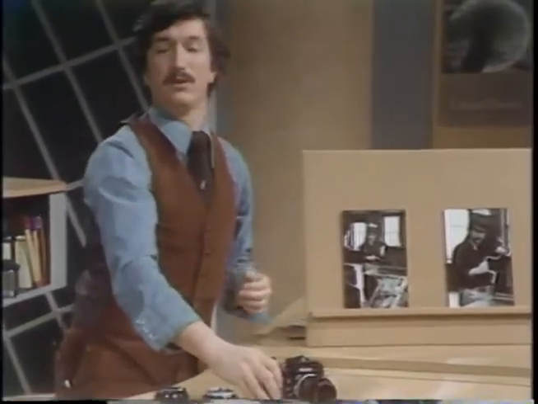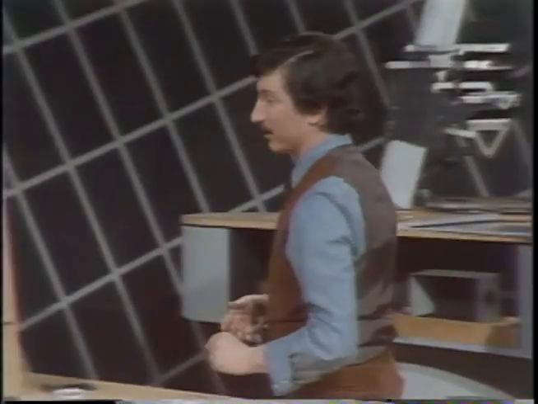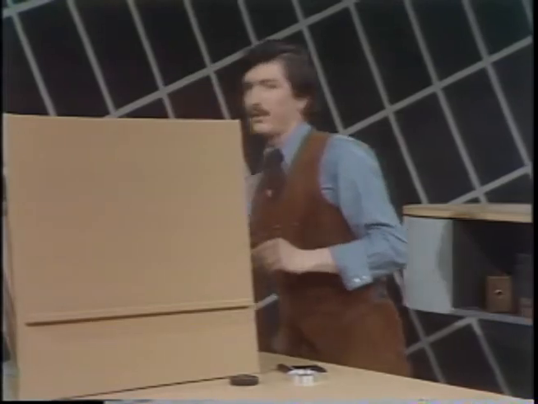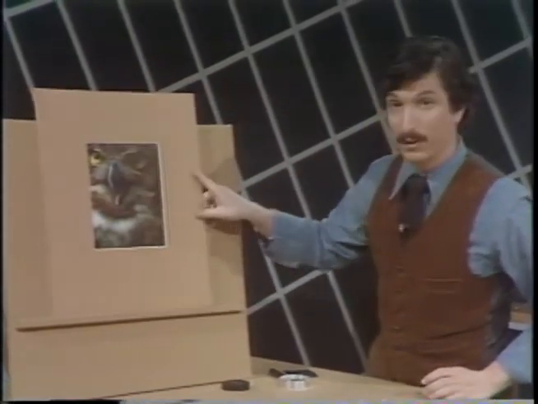Now, when would you choose to use a long focal length lens such as this? Well, let's look at some pictures made with long focal length lenses. The real correct term, I should tell you, is not long focus lens, even though it happens to be, but telephoto lens.